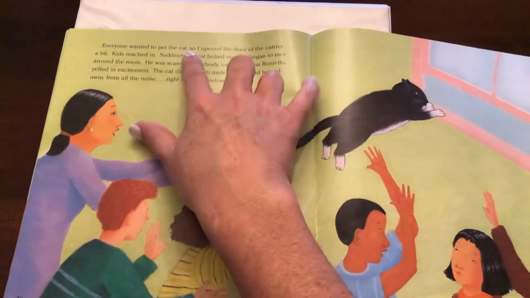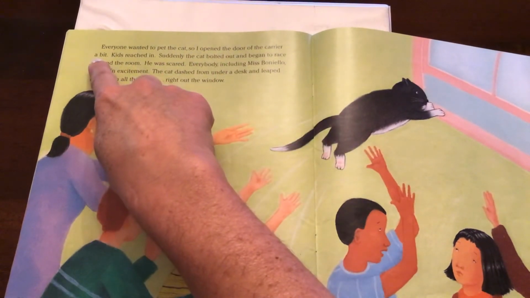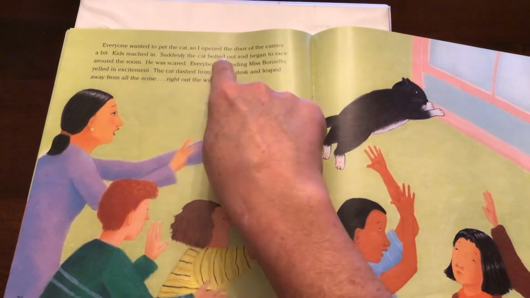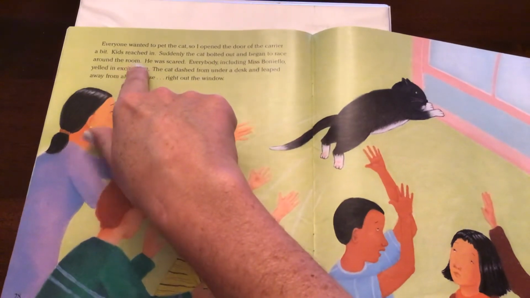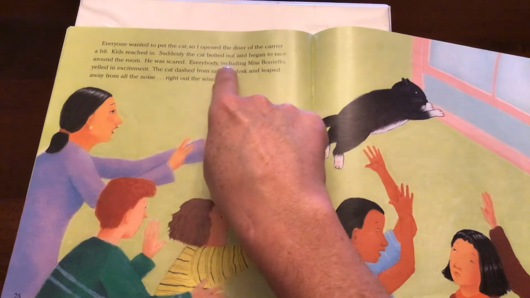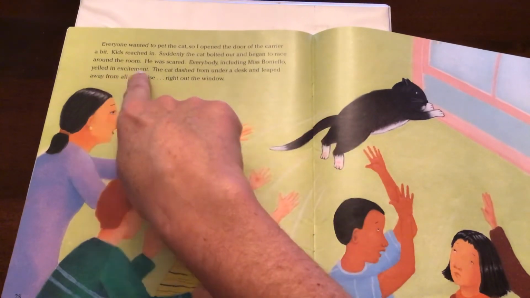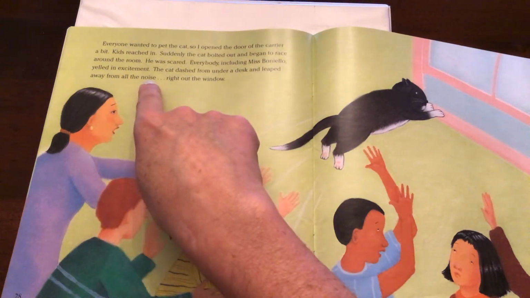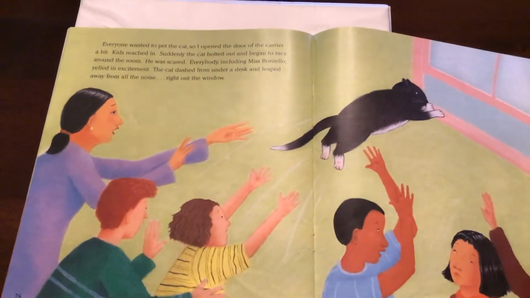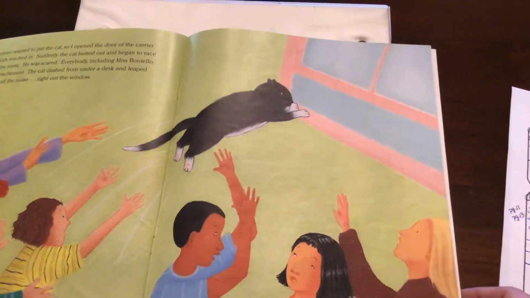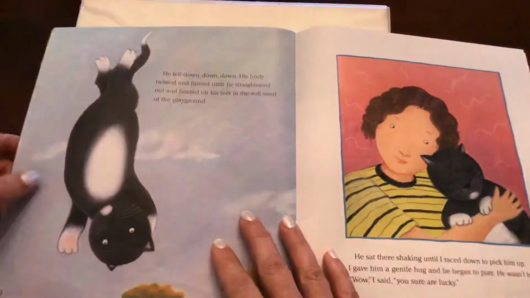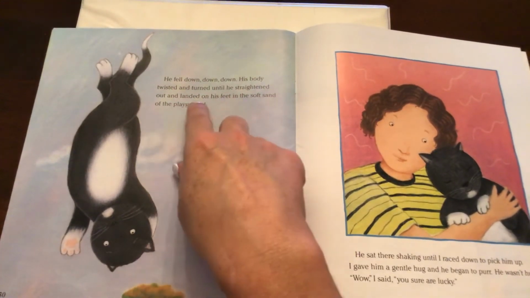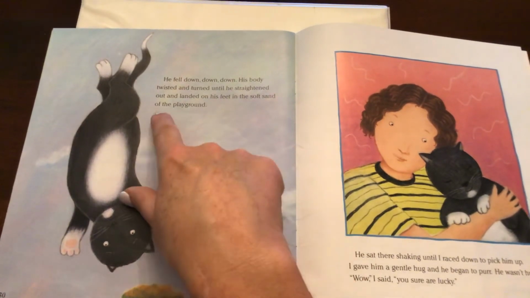Everyone wanted to pet the cat, so I opened the door of the carrier a bit. Kids reached in. Suddenly, the cat bolted out and began to race around the room. He was scared. Everybody, including Mrs. Bonello, yelled in excitement. The cat dashed from under a desk and leaped away from all the noise, right out the window. Uh-oh. He fell down, down, down. His body twisted and turned until he straightened out and landed on his feet in the soft sand of the playground.